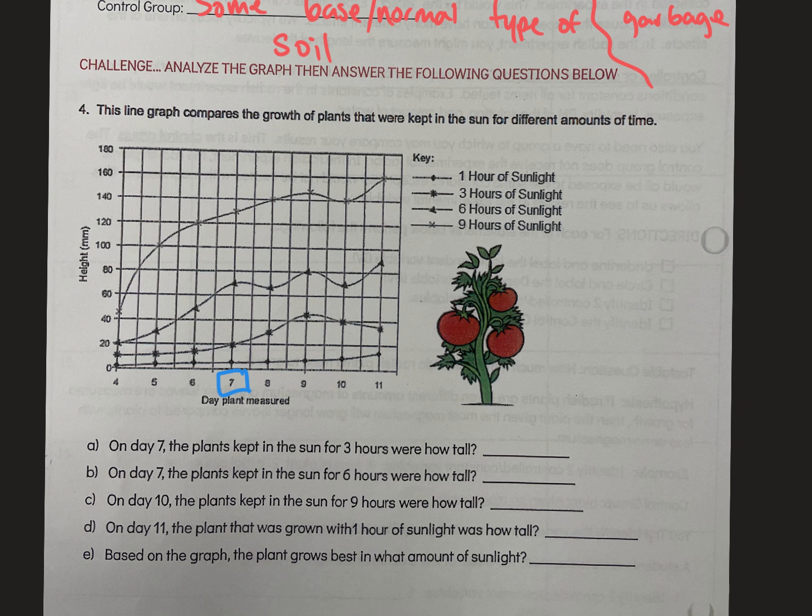Okay, to figure out which line I'm looking for, I'm going to have to look at this key right here. Now it specifically wants us to look at the one with 3 hours, so that's going to be this one here, the one with kind of like a star on it. So we're looking at this line here. If I take a look at where that's at on day 7, it is right here. And if I take a look to the left, that tells me that it is 20 millimeters tall.